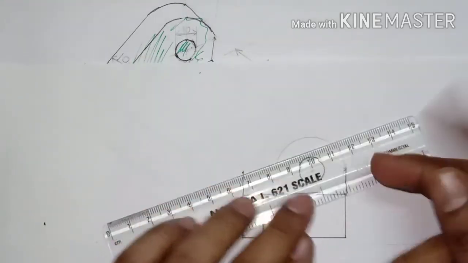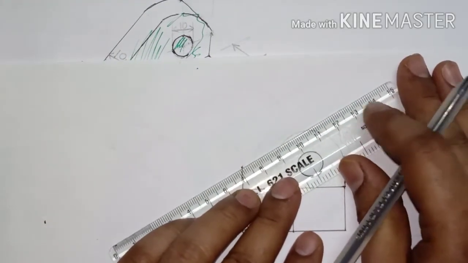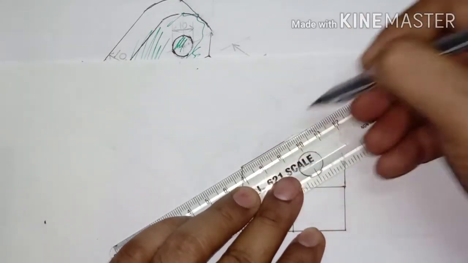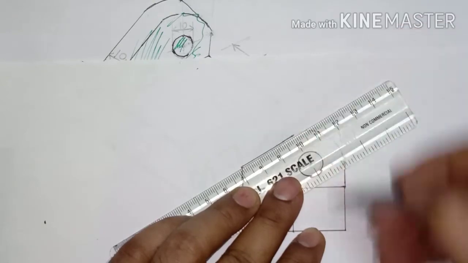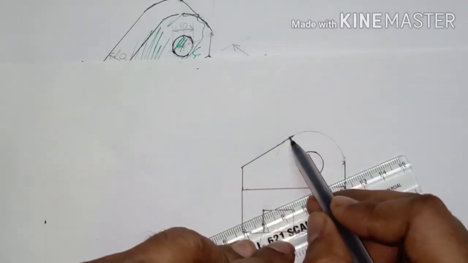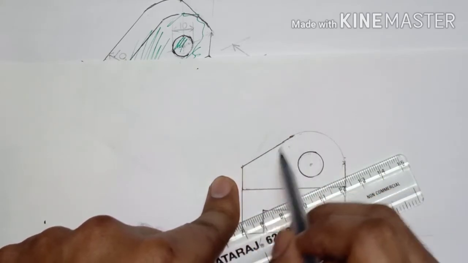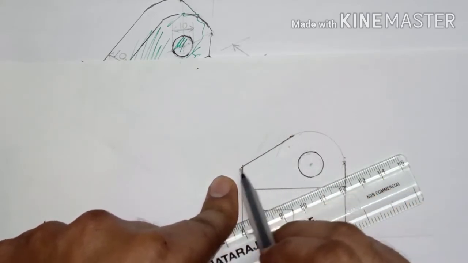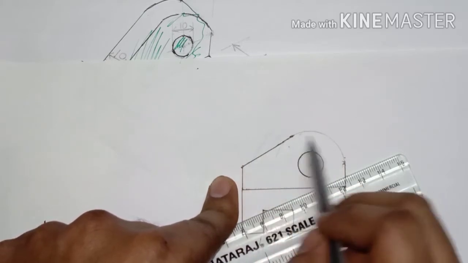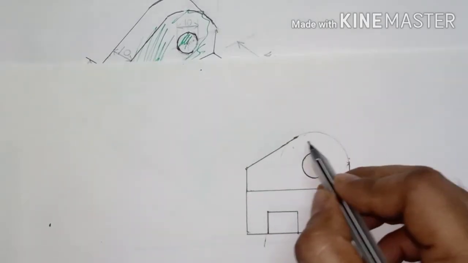From this point to this curve we have to draw a tangent line like this. We have to draw a line which just touches the arc. This tangent line does not pass through this arc; it just touches it and passes outside of this arc. Now I'm going to darken the remaining part.